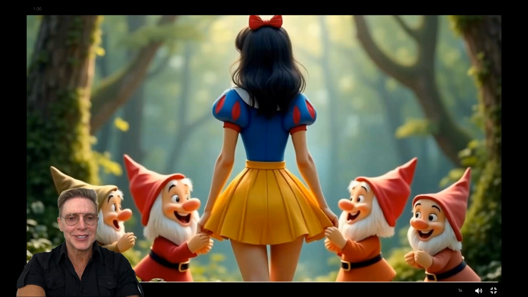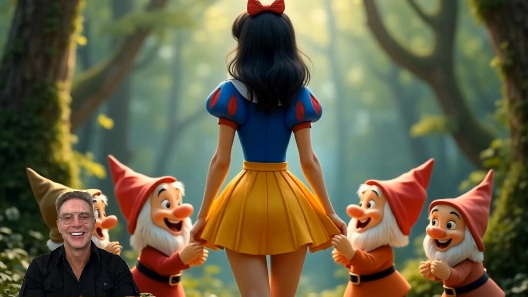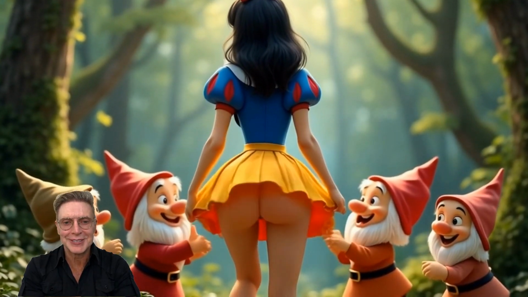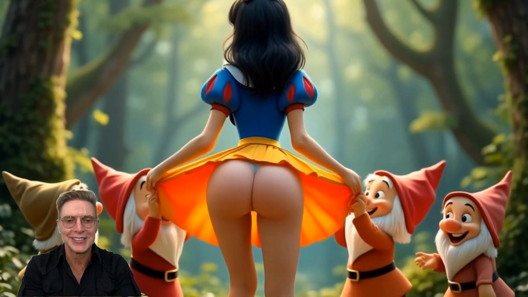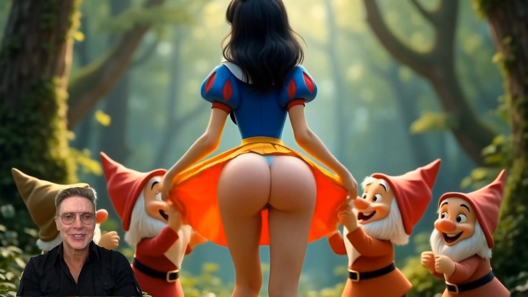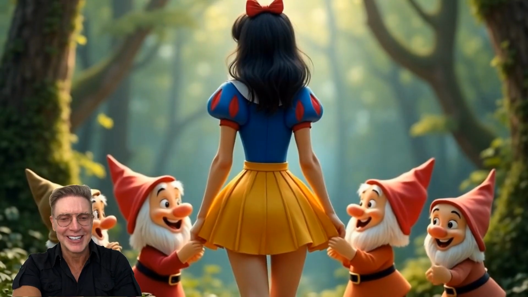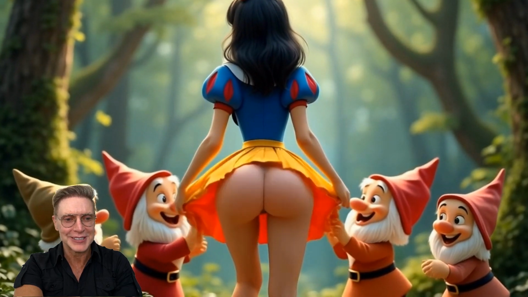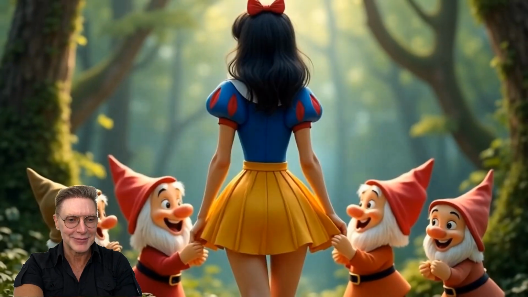Oh my goodness, I just took a sneak peek at our creation. You're going to love it. I did not specify that she pulls her skirt up and then shakes her butt around. That is hilarious. The dwarves are loving it. All right. Well, there you go. Pixverse surprised even me. Okay, let's move on to the version where we supply an image and see what we get. Let's see if it's as good or if not better.